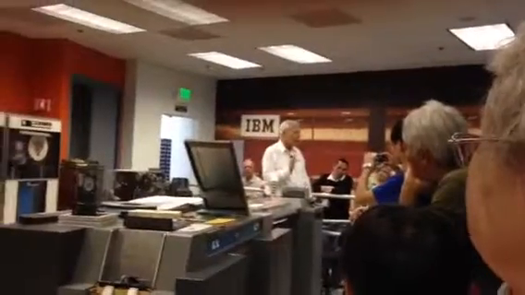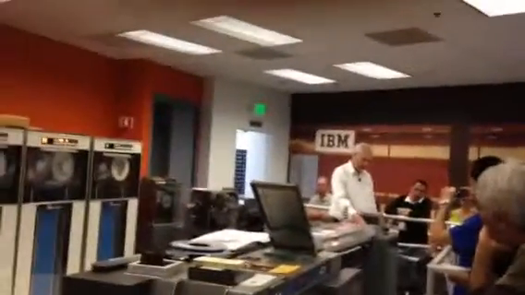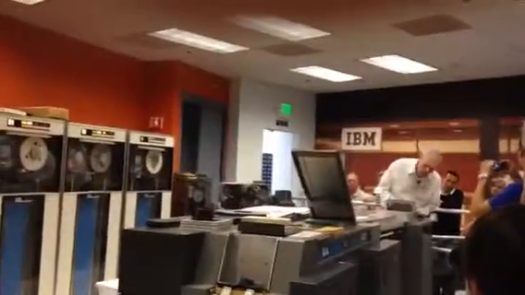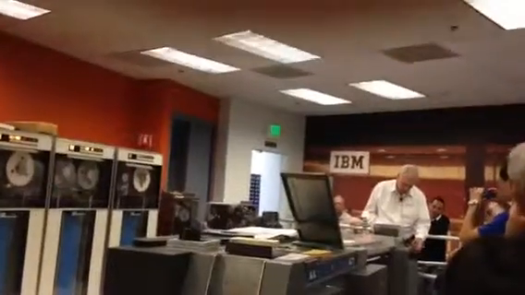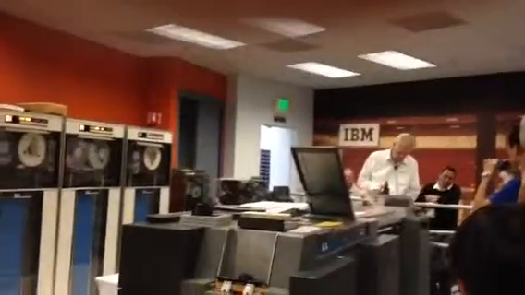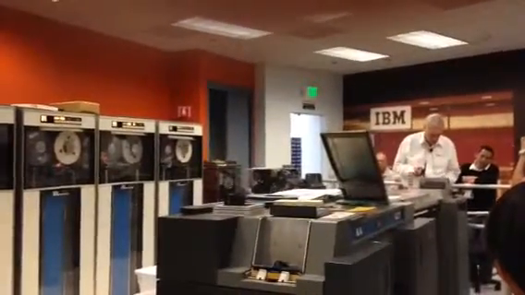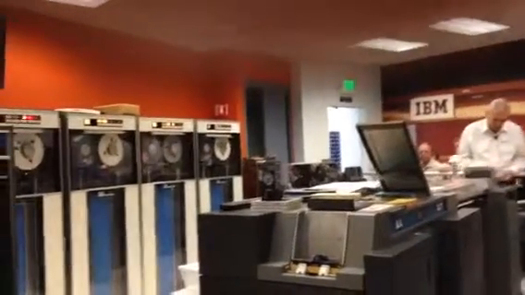Sorting on one column. The card has 80 columns in it, and this machine can sort on one column at a time. But at 1,000 cards a minute, that's pretty darn fast.